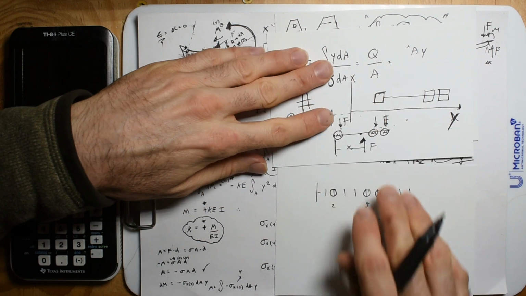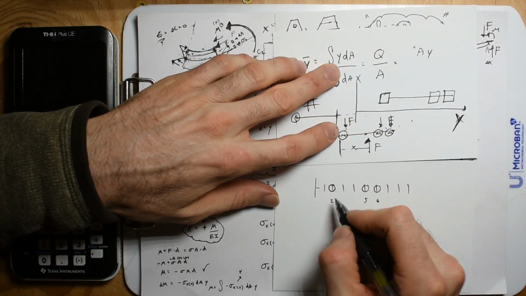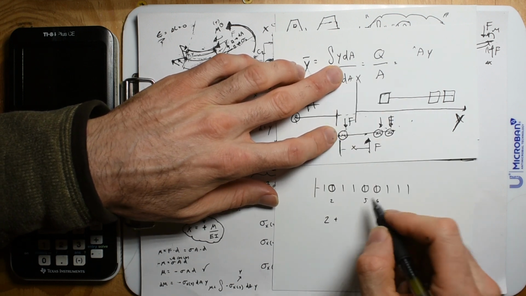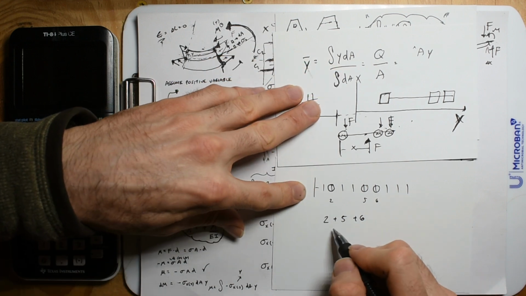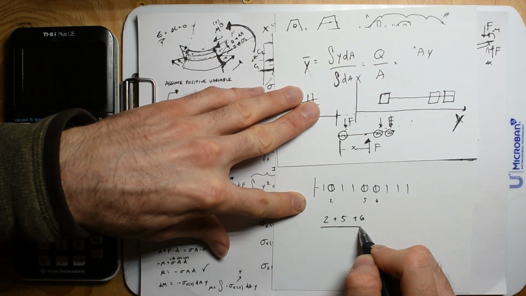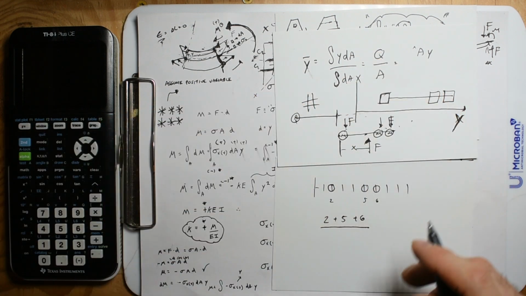And these areas have 1. So we're saying the summation of these. So we have 2 times 1 is 2, plus 5, plus 6, and then we're going to divide. Yeah, so I think I'm missing something here.